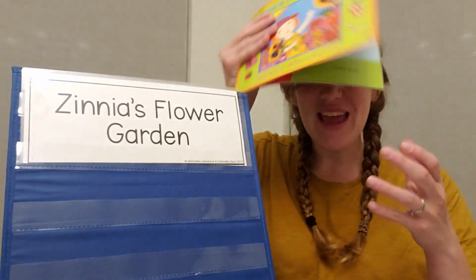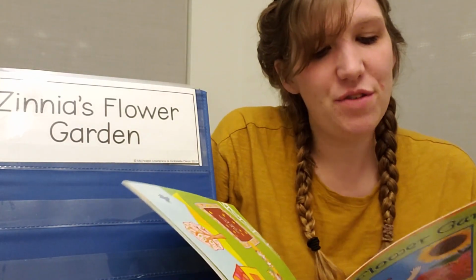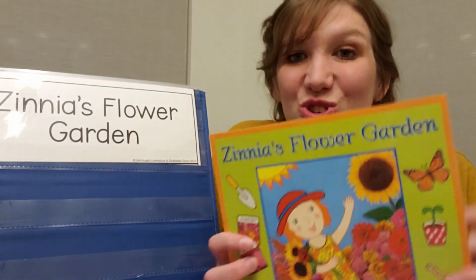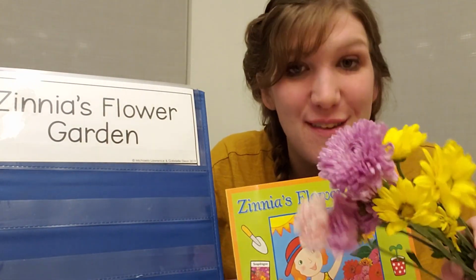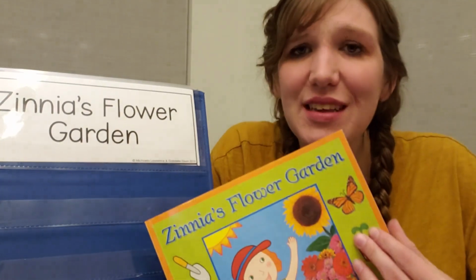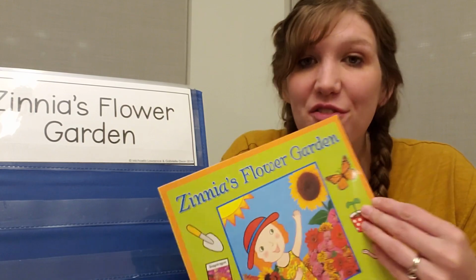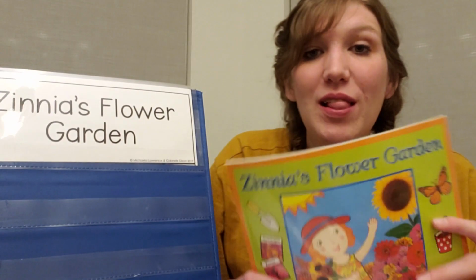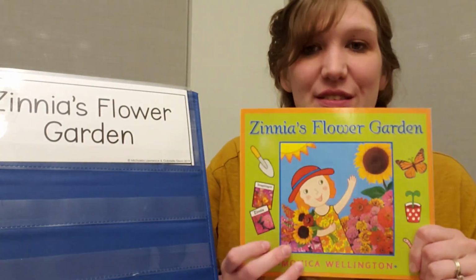What is also amazing about the artwork in this book, that we're going to keep an eye out for, is that much of the artwork was made from color copies of fabrics and photos, many of which were taken by Monica as she grew the flowers. So she herself is also a gardener who loves flowers. Spring is a beautiful season, friends, to see gorgeous colored flowers and plants, which is what we are learning about this month. So let's talk a little bit about the story elements before we start reading Zinnia's Flower Garden.